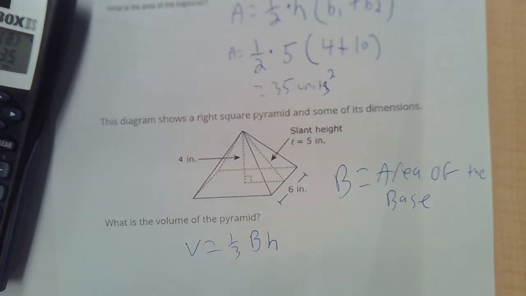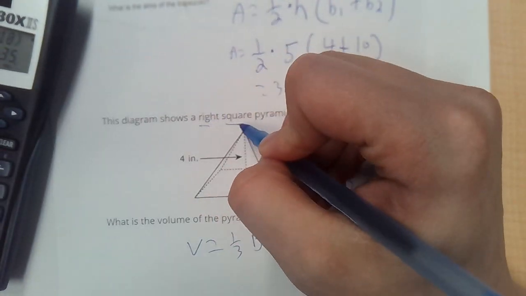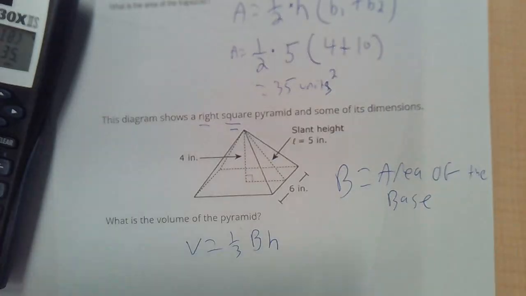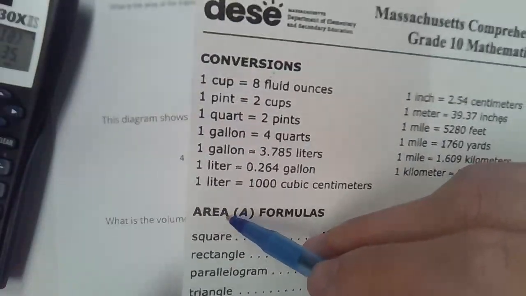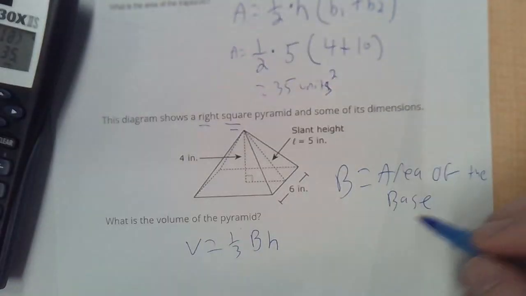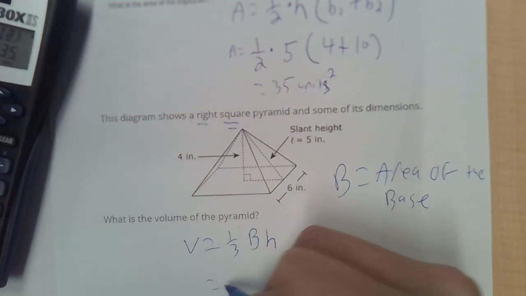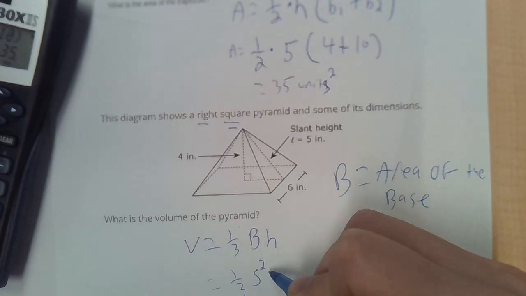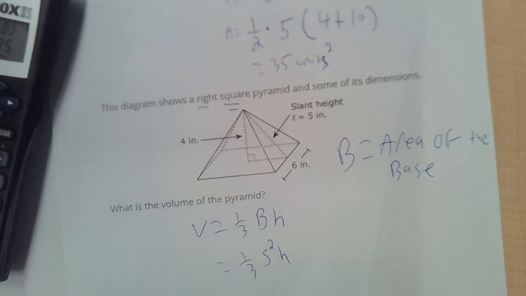This is a right square pyramid. So it's our area formula for a square, which is S squared. So big B is going to turn into S squared times H.